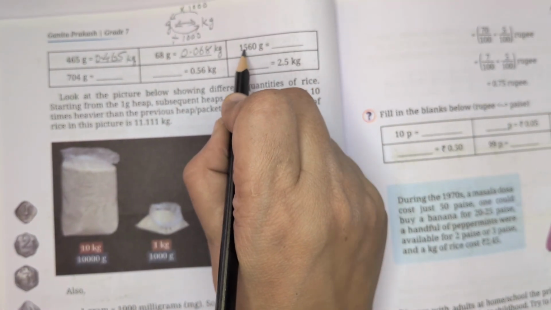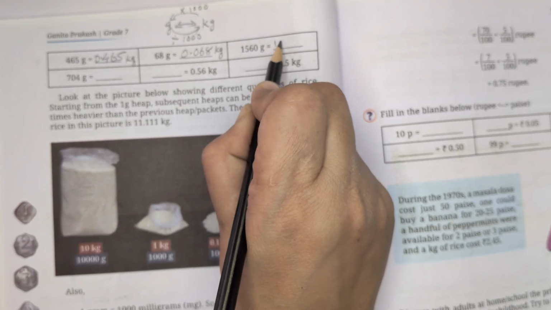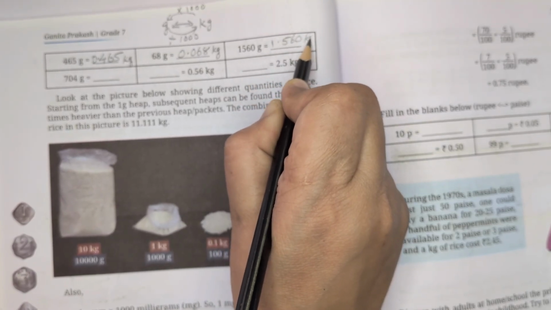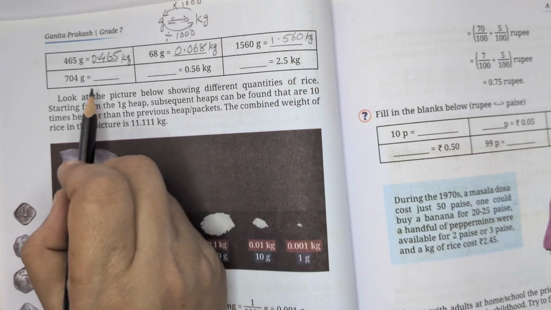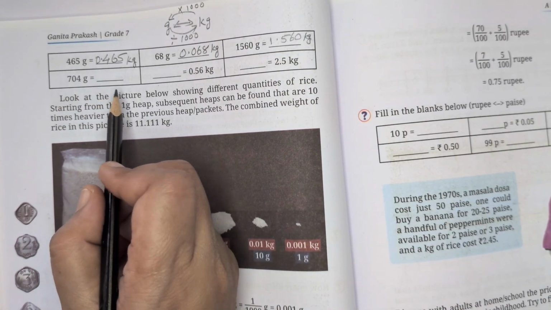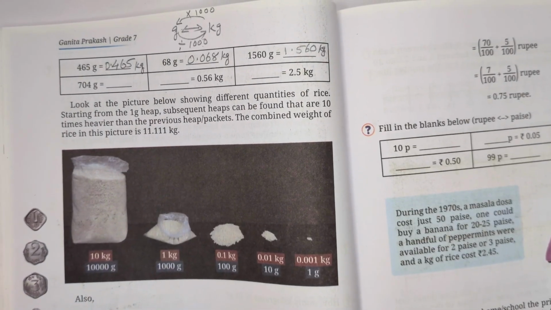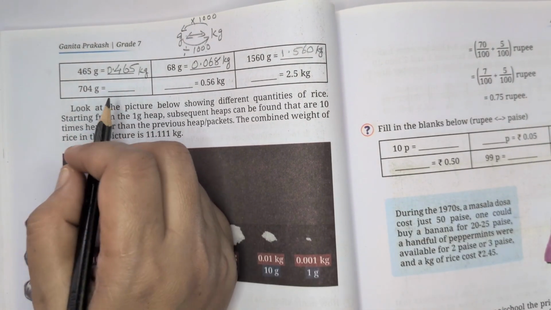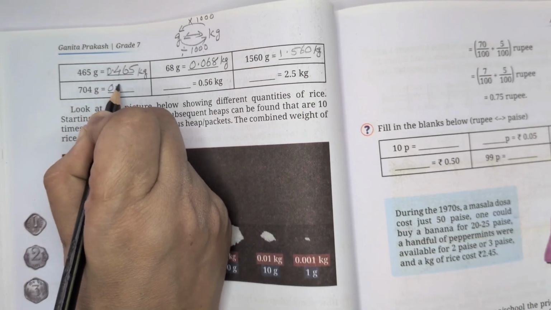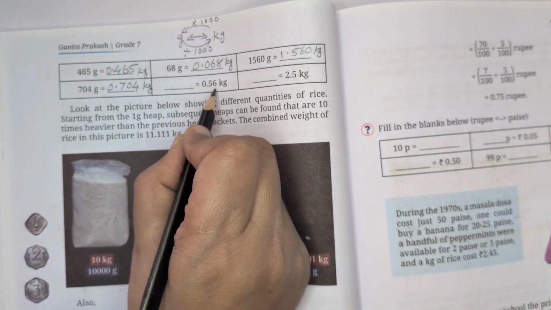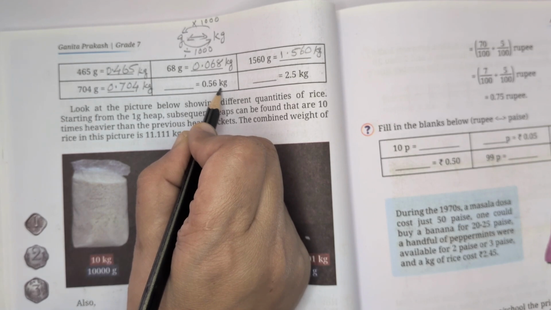Divide by 1000, 3 places to left. 1.560, that much kilogram. Now 704 gram. That also convert to kilogram. For that, divide by 1000, we will get 0.704 kilogram. This in kilogram.